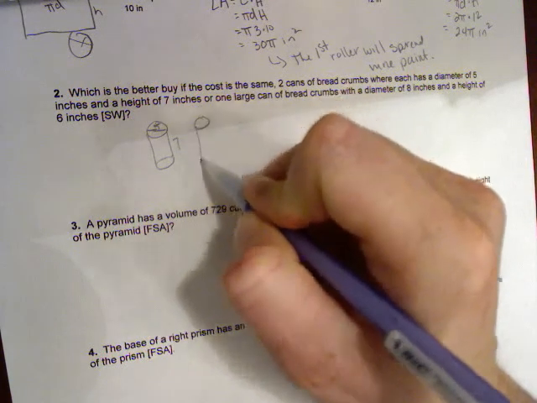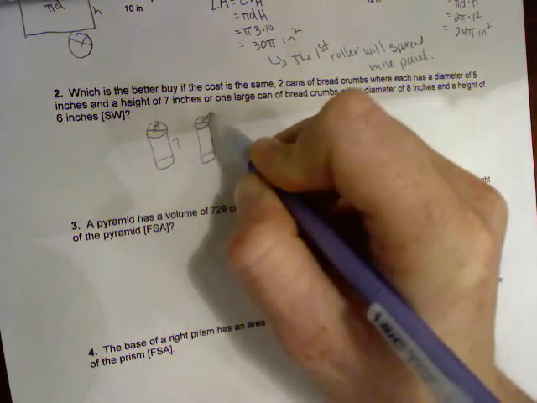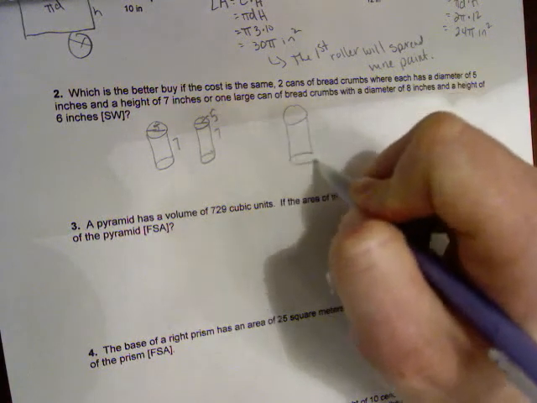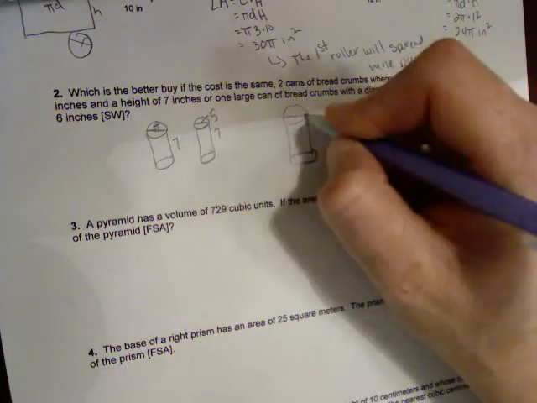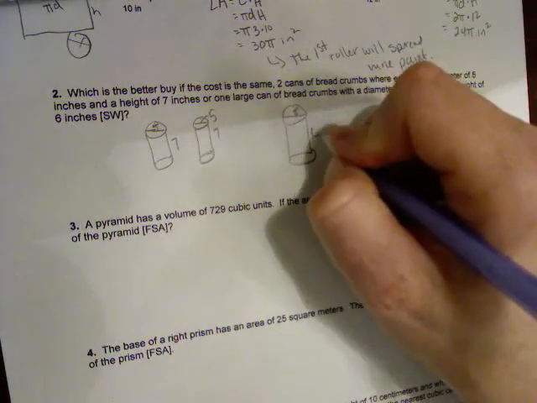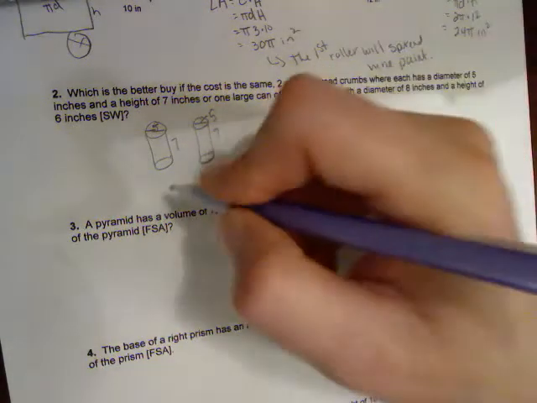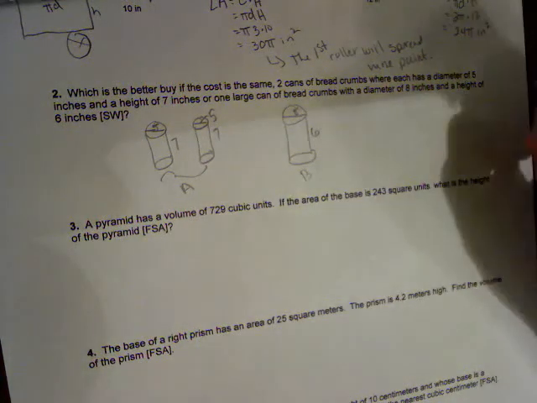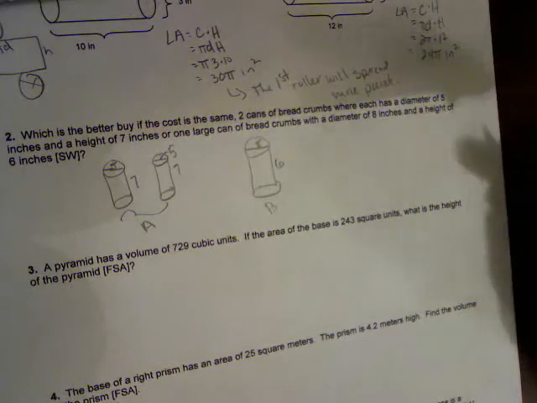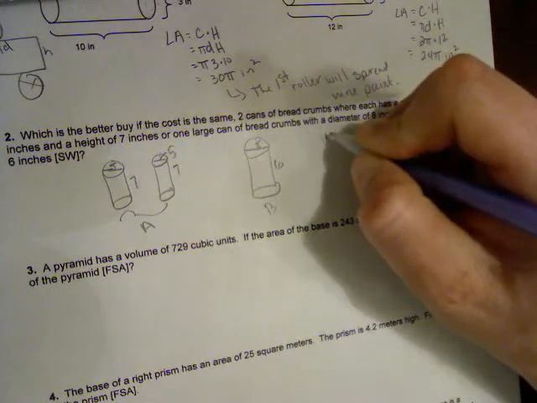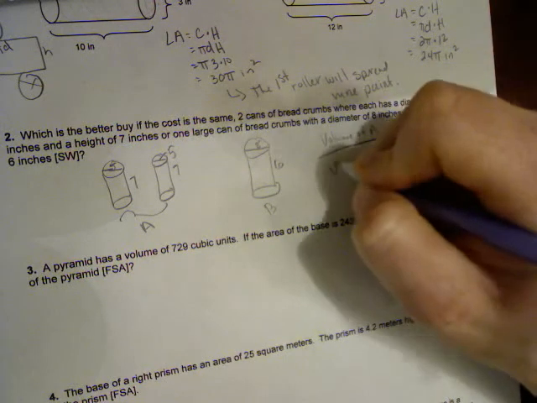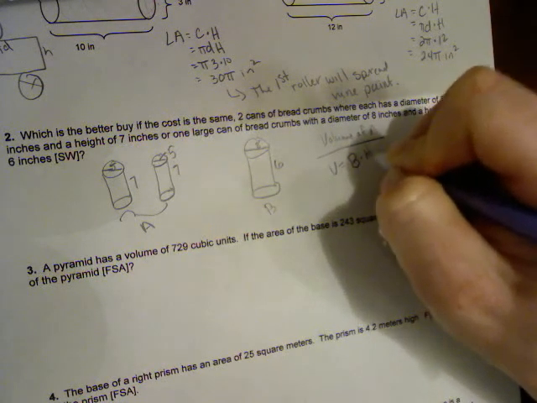So we have 2 of these, 5 and 7, or one big can, one large can, with a diameter of 8 inches and a height of 6. So we need to find the volume of A and of B to determine which one is a better deal. Now remember, they both cost the same. So volume of A is going to be area of the base times the height.